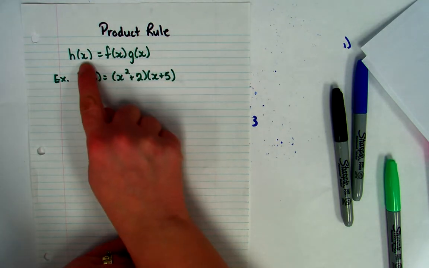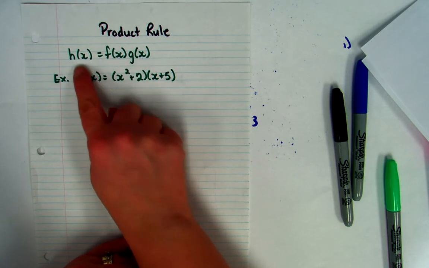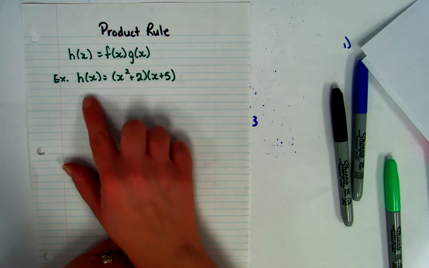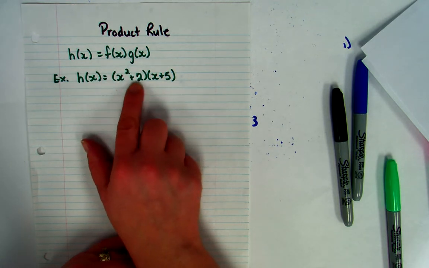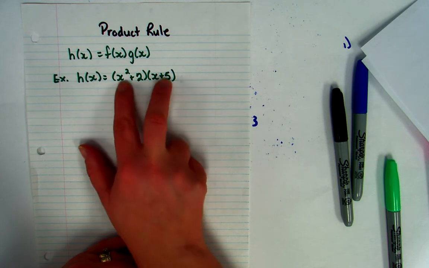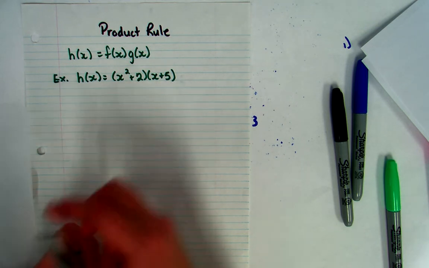So I have a function h at x that's really two smaller functions being multiplied together. So f at x times g at x. The lettering isn't important, it's the structure. So an example of this might look like h at x equal (x squared plus 2) times (x plus 5). So I have two little smaller functions that are being multiplied together to give me this function.